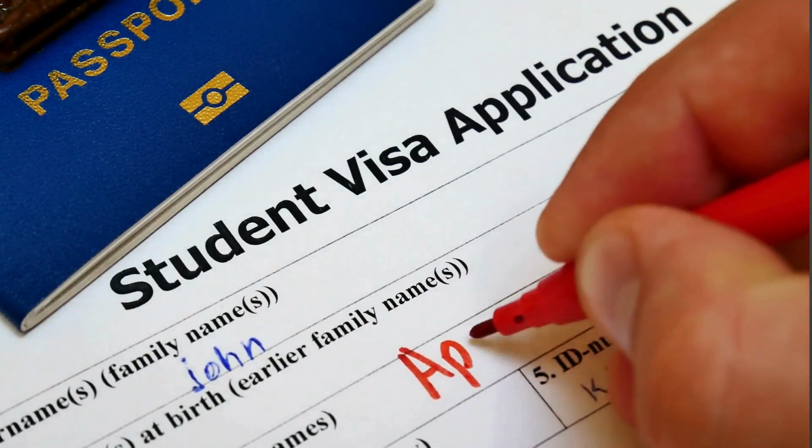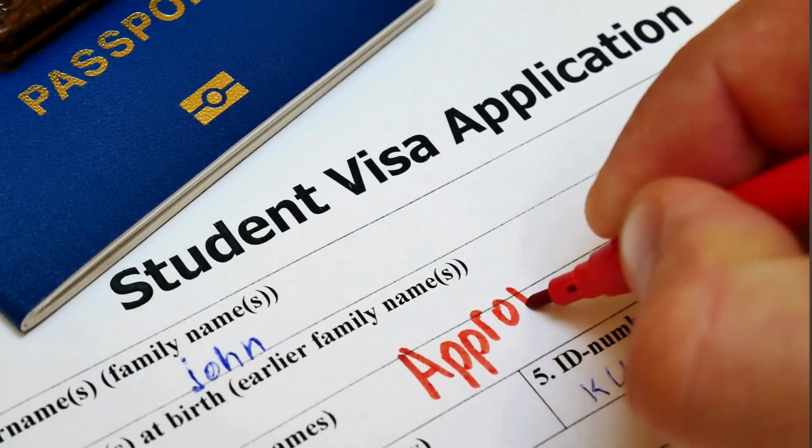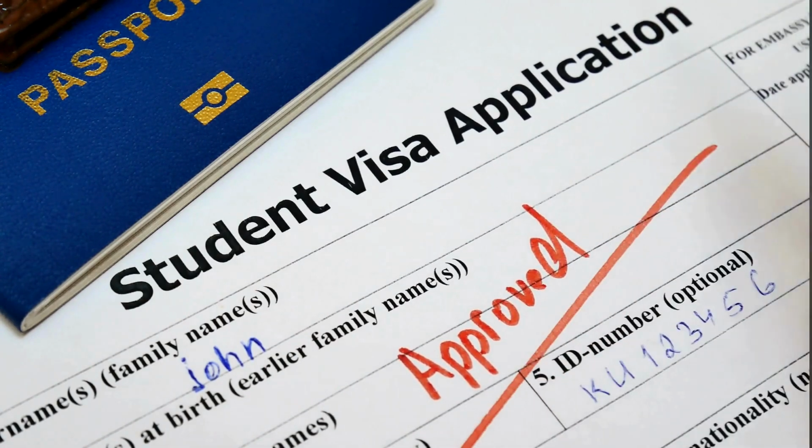For that you will also need some documents: the acceptance letter or admission letter, then health insurance, okay, again the funding resources you will need to show, and of course your certificates from previous institutions. Keep all of that ready.